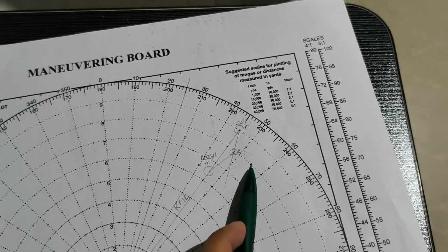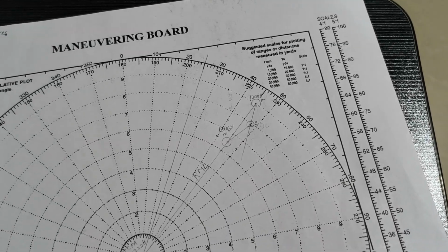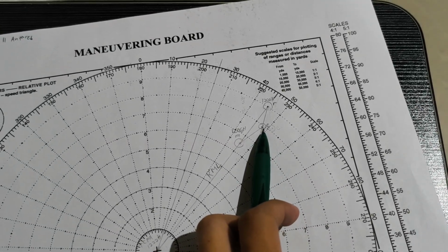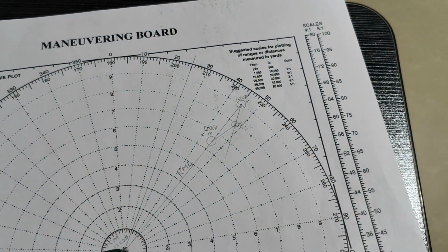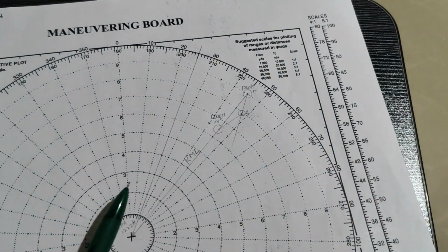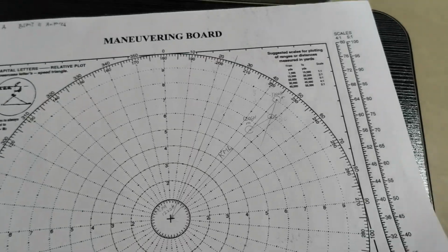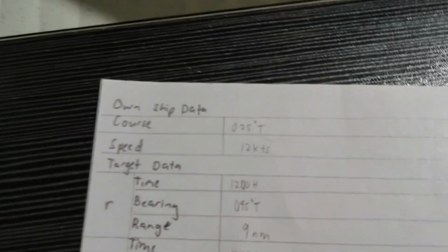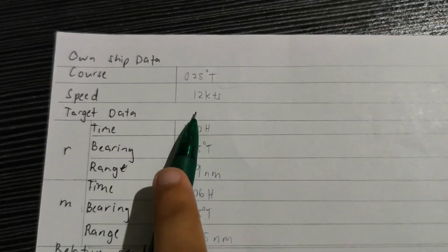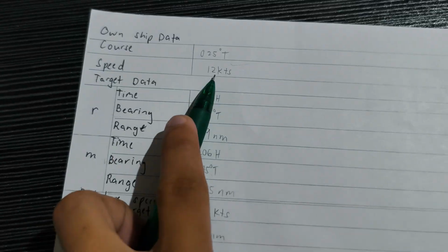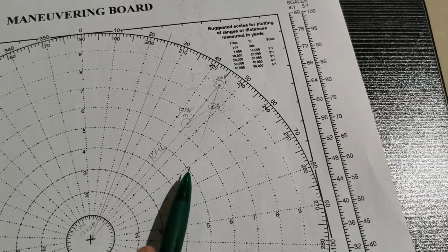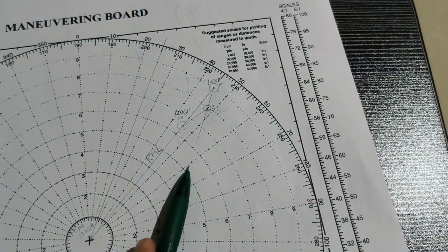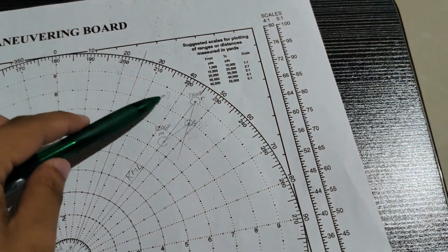And then we write the E. We draw a line from your ship's course, which is 025 degrees true, with 12 knots. So we draw a line from E to R, which is 025 degrees true.